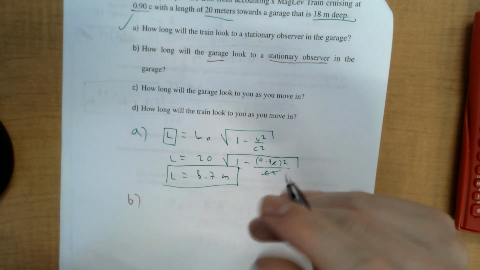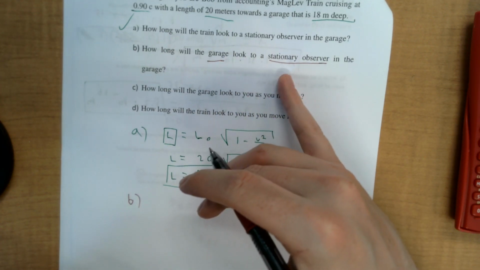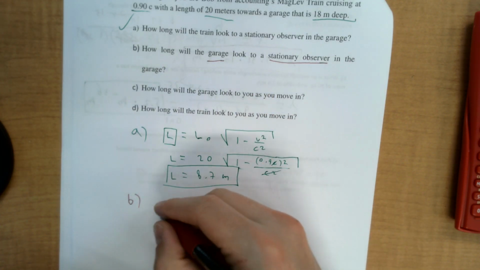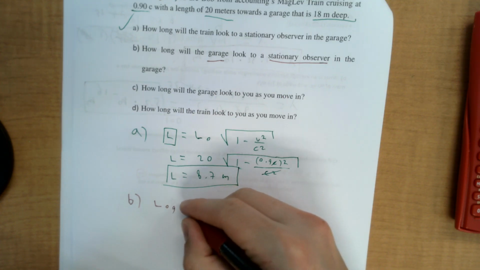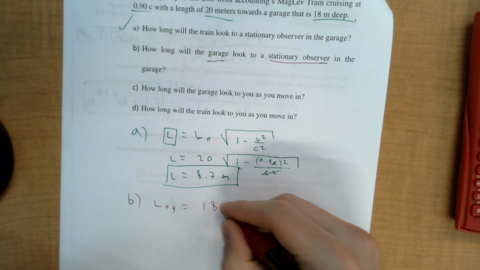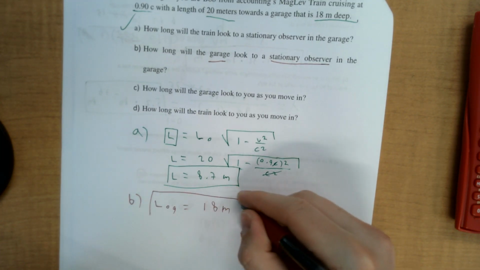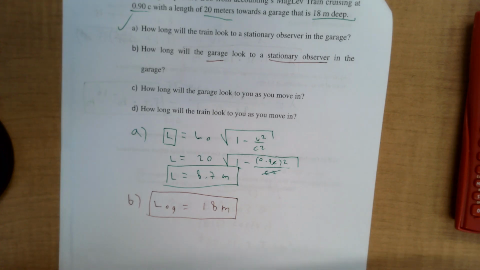It doesn't matter. Regardless, it's not moving. The garage isn't moving. They're not moving. There's no length contraction. It's just what it is originally. So in this case, the garage length is what it is, which is the original garage length of 18 meters. I'm writing length original garage. That's the answer. The length is 18 meters. Hopefully that makes sense.